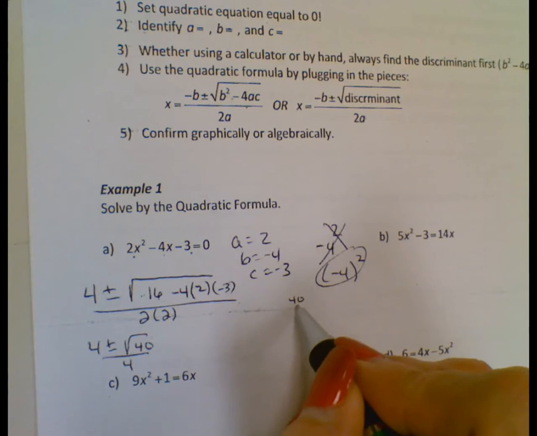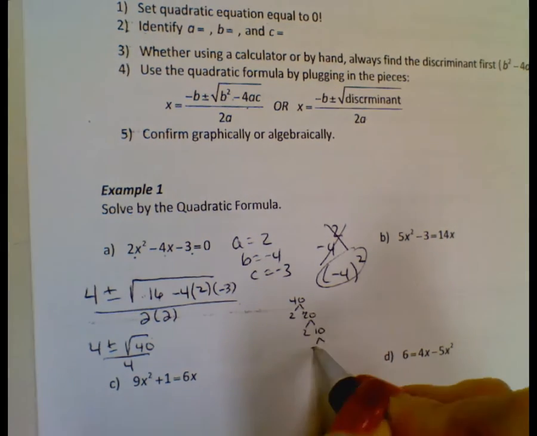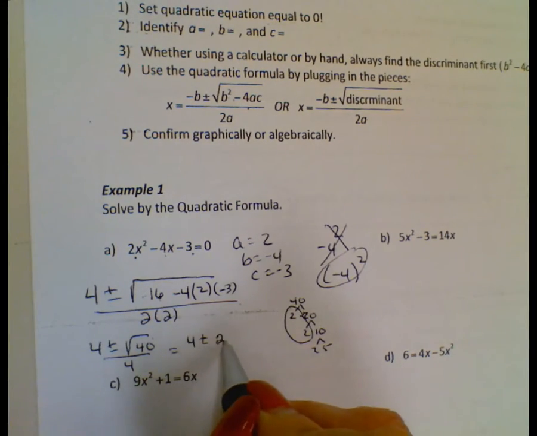And then you can do a factor tree with 40. So it's 2 and 20, 2 and 10, 2 and 5. Take one of the 2's out. So it's 4 plus or minus 2 radical.